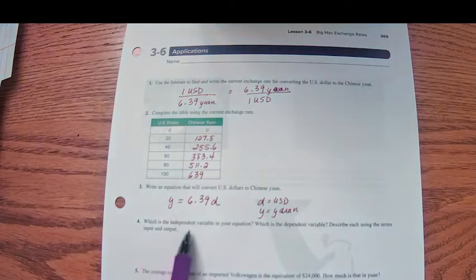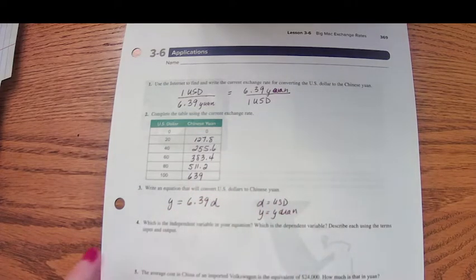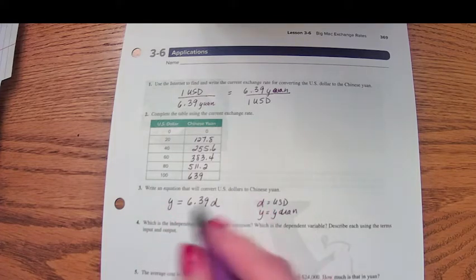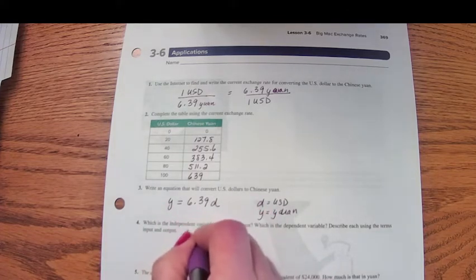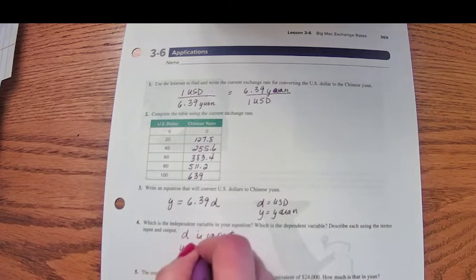Which is the independent variable and which is the dependent variable? Use your answer in terms of input and output. If I look at this equal sign, whatever is on this side, the formula, that's your input. So D, US dollars, is input, and W is the output.